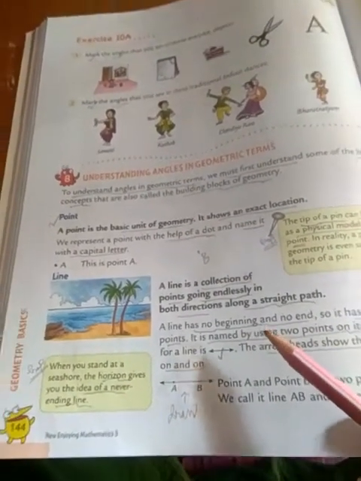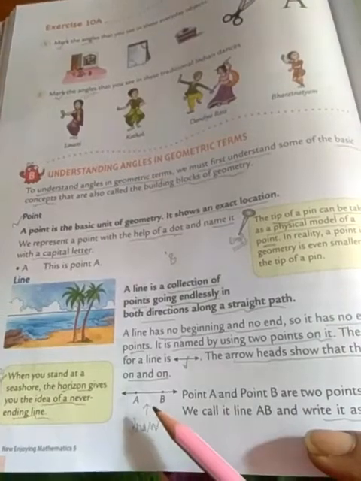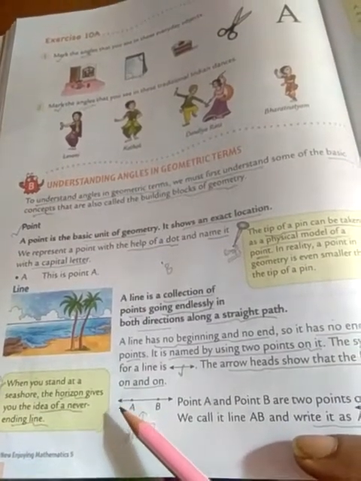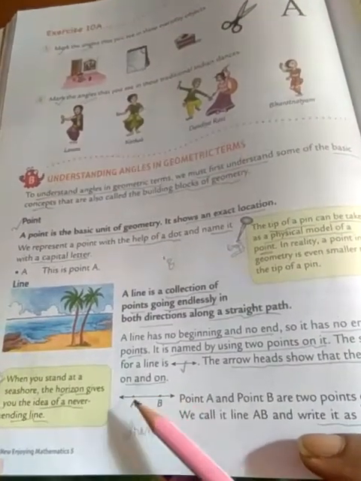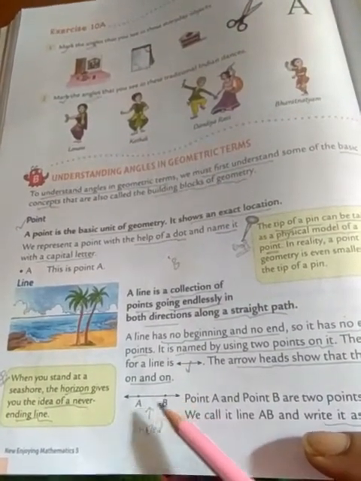Now what are the characteristics of line? First is it has no beginning and it has no end. That means it has no end points. If you look here, this is the symbol of line. There is a straight path, and on the right hand side and on the left hand side there are two arrows.